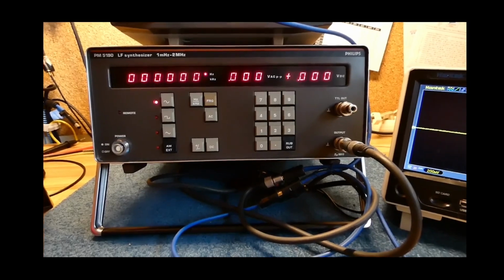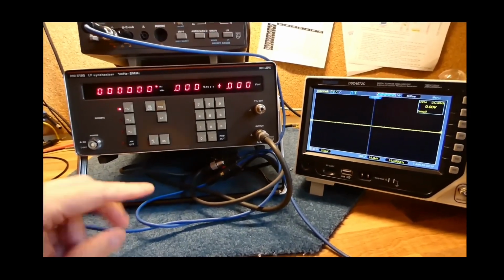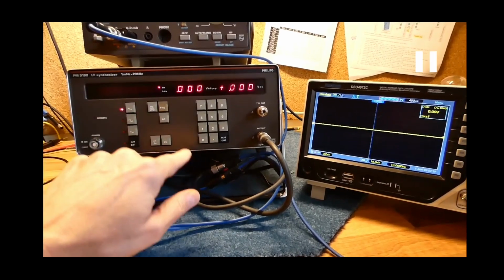I'll start the video now. This is my setup. Let me hold it. I have a voltmeter on top of the device. I have another voltmeter to the left of the device. You haven't seen that yet, but it is there. I have an oscilloscope attached so we can see the waveform.